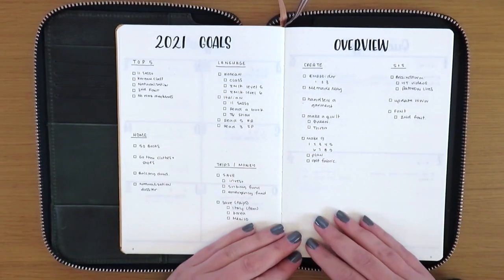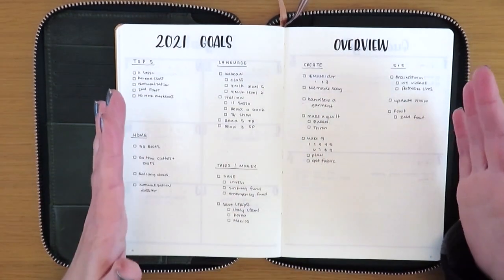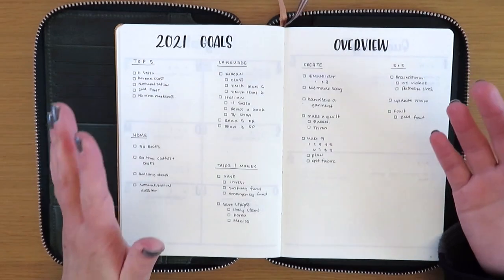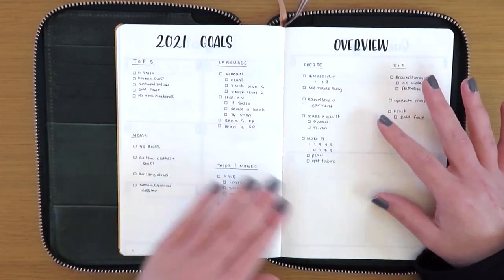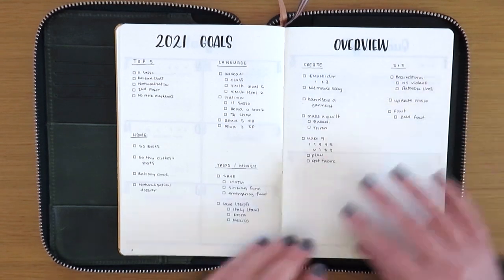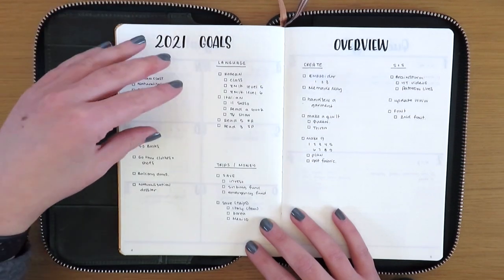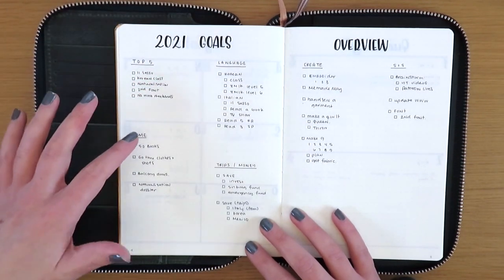Then I went ahead and I did my 2021 goals overview. So I did use the initial spread that I had done in my notes book and just kind of fleshed out some things or simplified other things as needed. And I tried to leave some space. So for example, I just kind of left this on its own with some space just because it's the top 5 goals, but I did leave space under home.